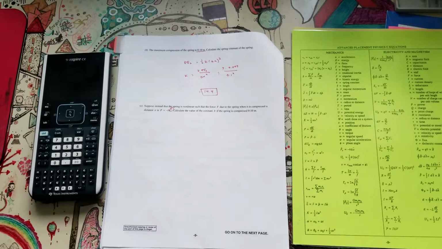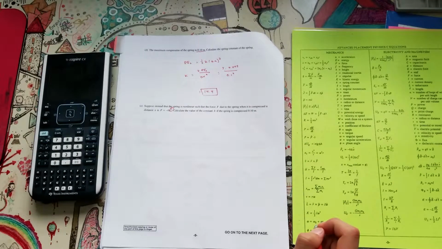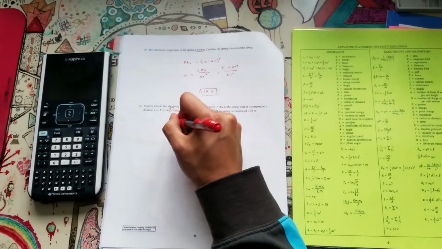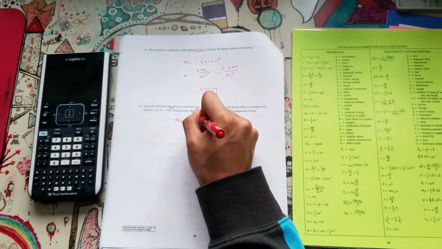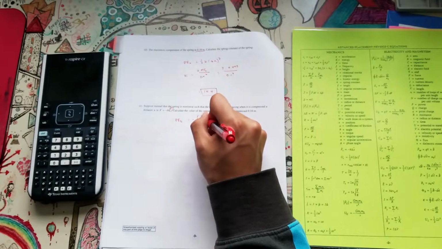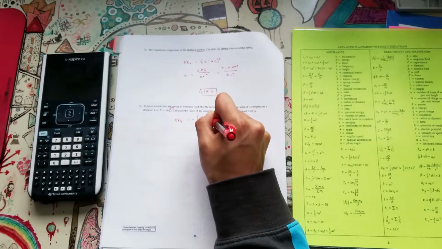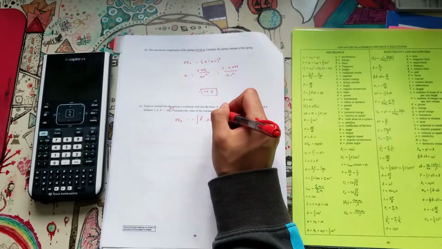Anyways, the key fundamental relationship that we're going to want to be using here is that potential energy for a spring is equal to the opposite of the integral of the force with respect to x.